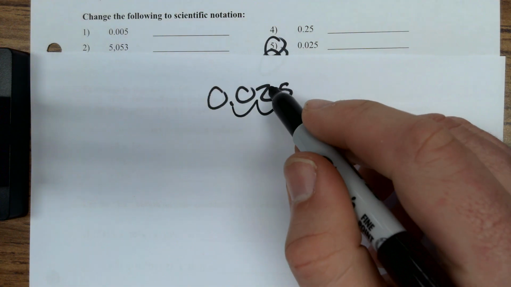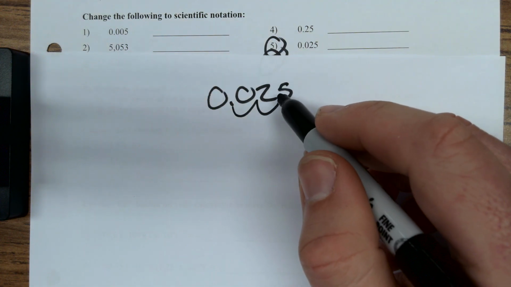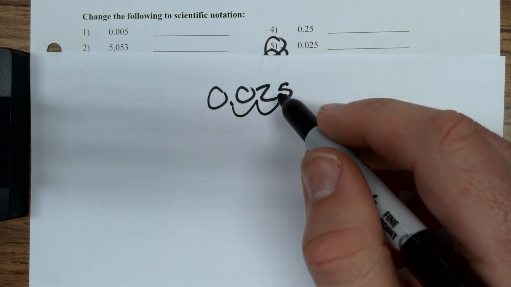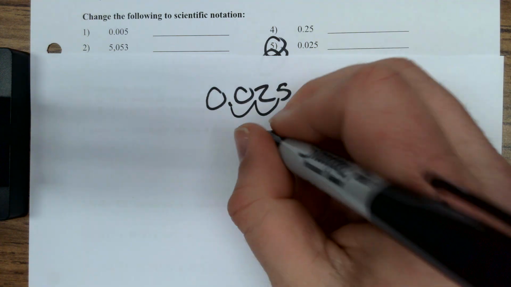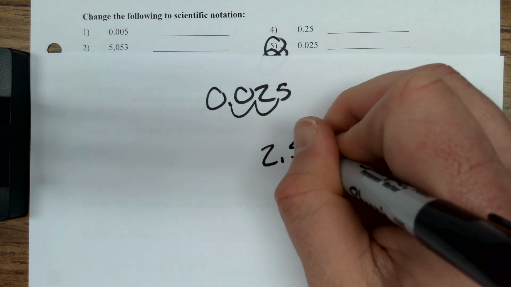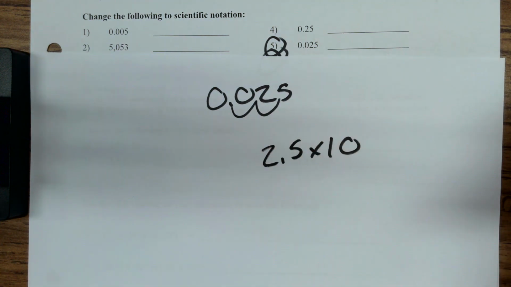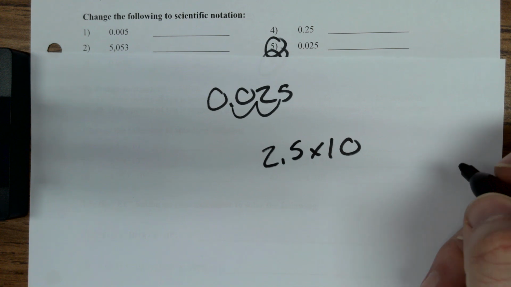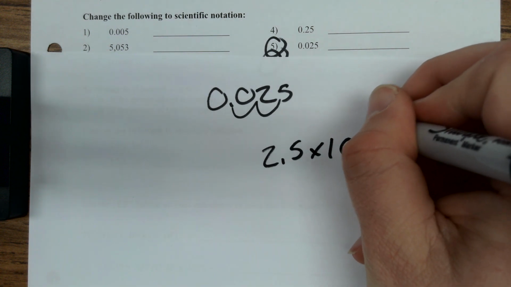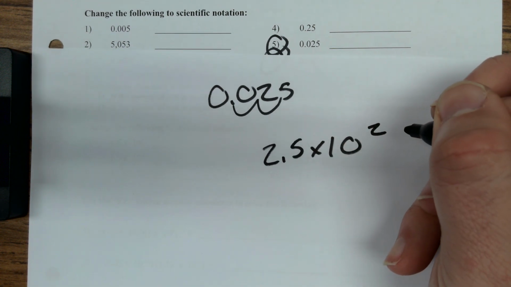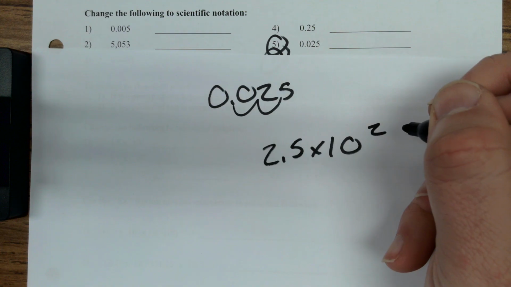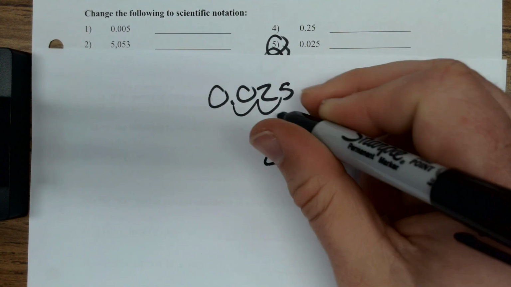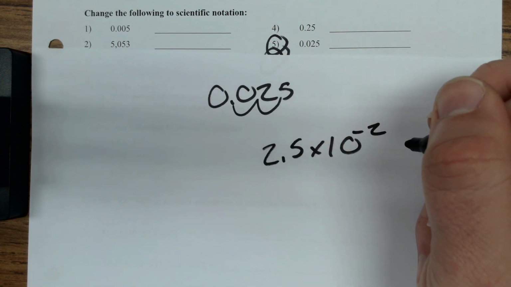Is my new number 2.5? Is that greater than 1, less than 10? All right, so my new number is going to be 2.5 times 10. How many times I moved the decimal? 2 times. Is it positive 2 or negative 2? Negative. Small number always moves to the negative.